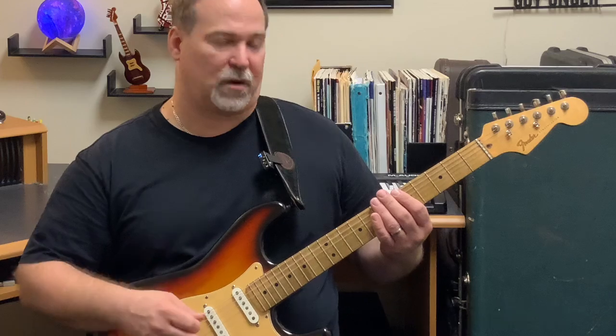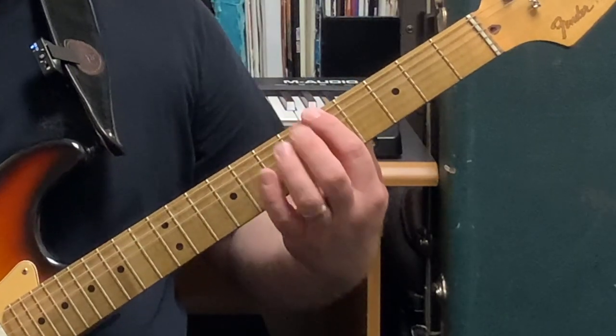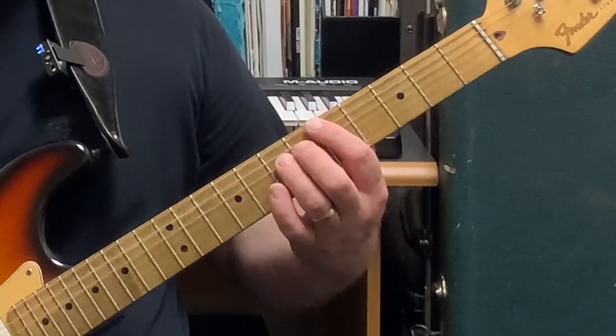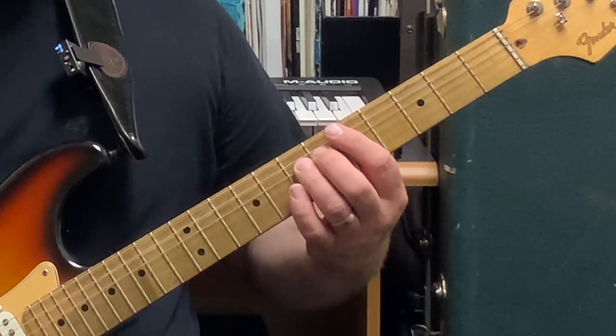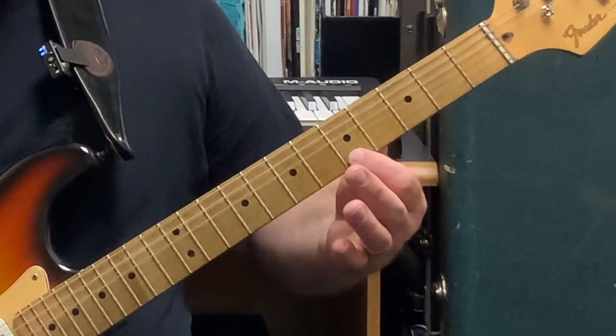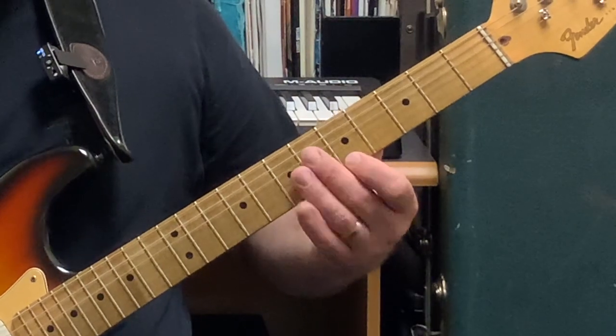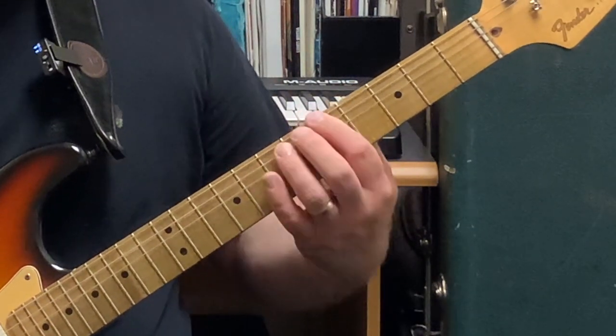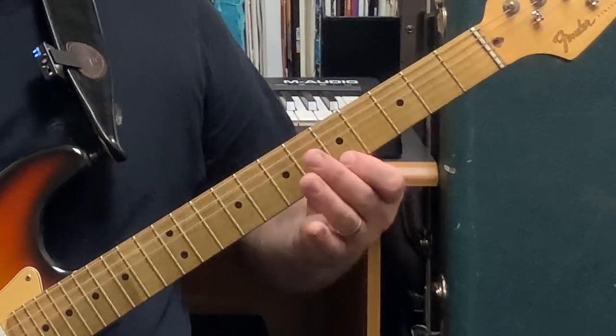And this is just to start with. So obviously we have an A right here on the 6th string, 5th fret. Then we have an A on the 7th fret of the 4th string. Then on the 5th fret of the 1st string, we have another A. So over this chord, we have an A there, there, and there.